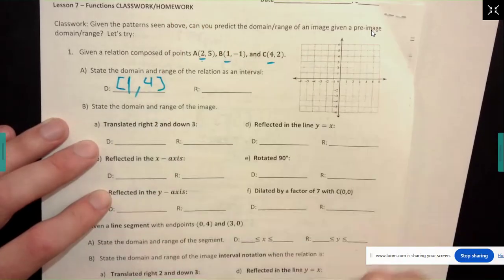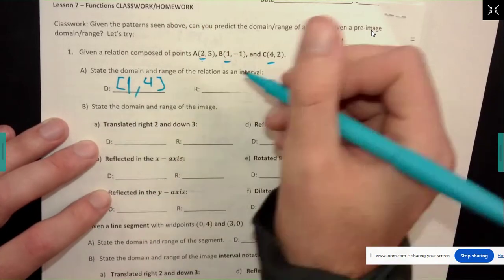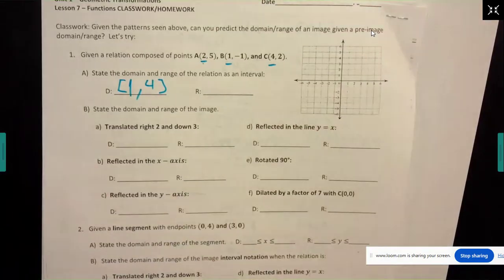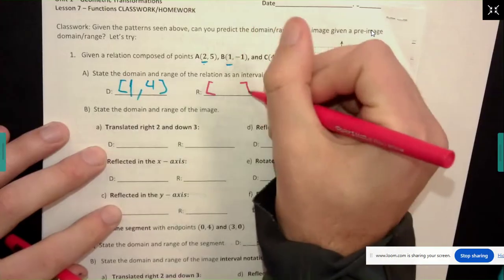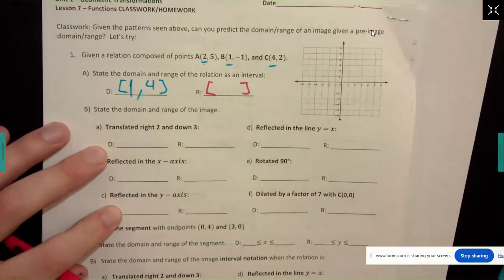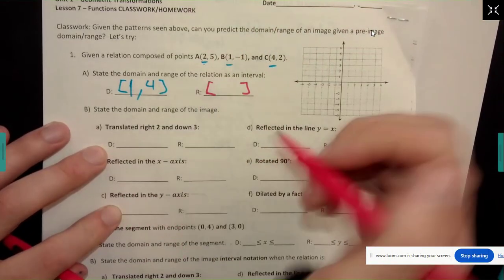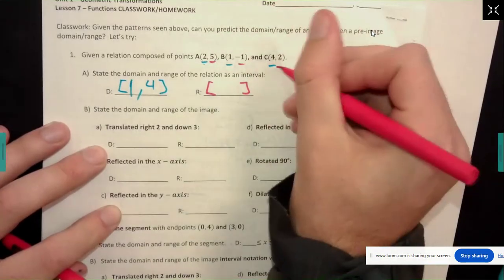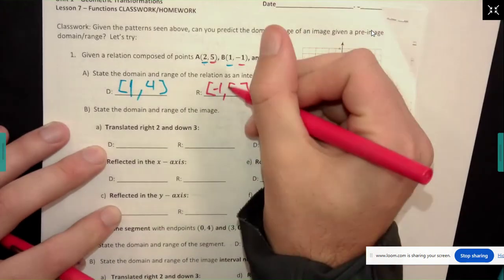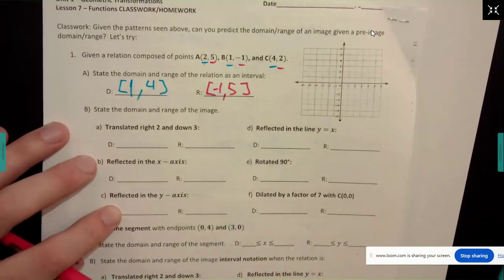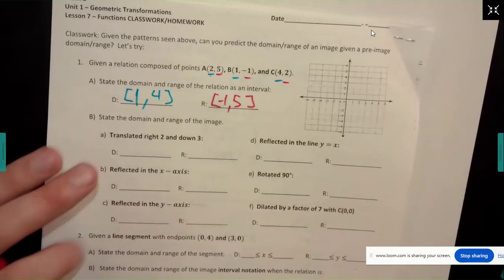All right, same thing with the range, okay? Let me change up my color. All right. What's the lowest y value I have? Well, I have 5, negative 1, and 2. Well, negative 1 is that low number. 5 is the biggest number I have. It goes from negative 1 to 5. Okay? All right. You guys are going to be working on this.